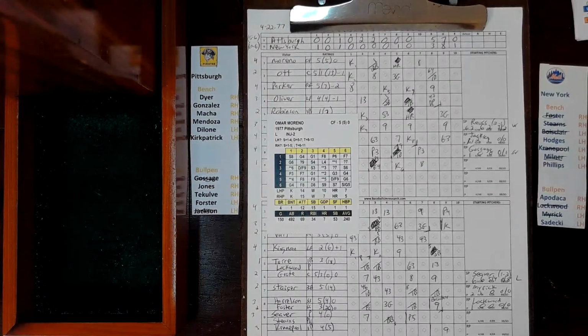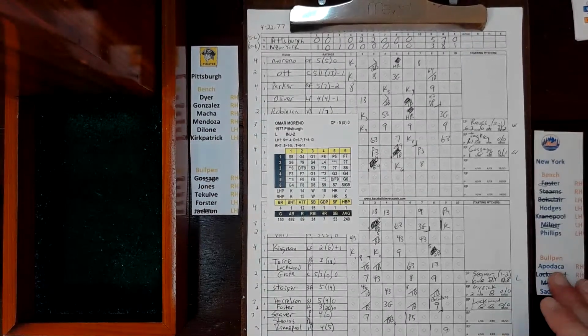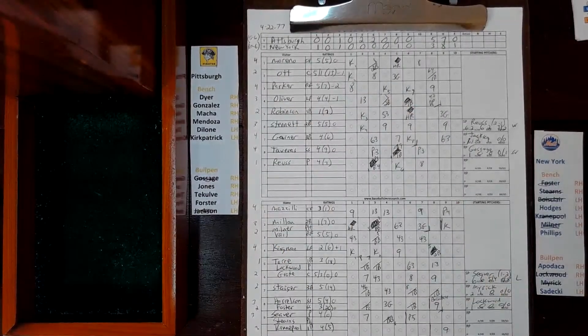Next game on the channel, possibly tonight, will be the Stratomatic 1987, Baltimore at Chicago at Comiskey Park. Stratomatic 1987. So that's going to do it from here.